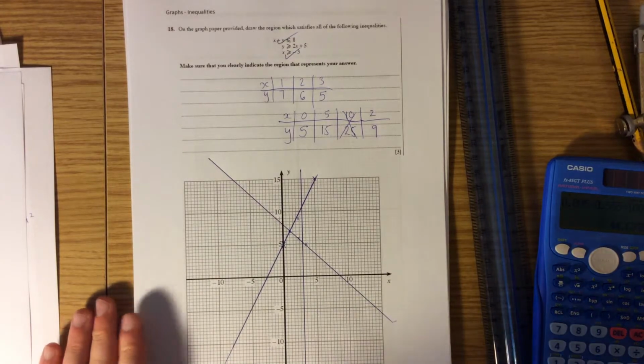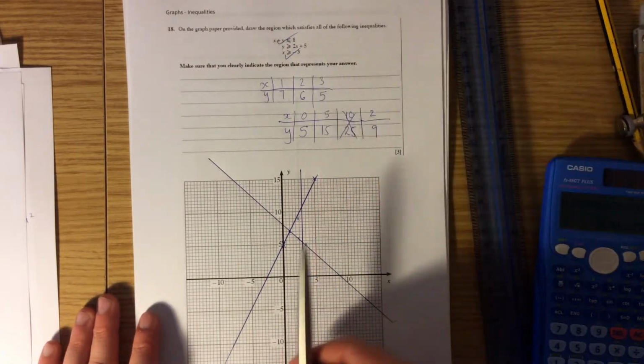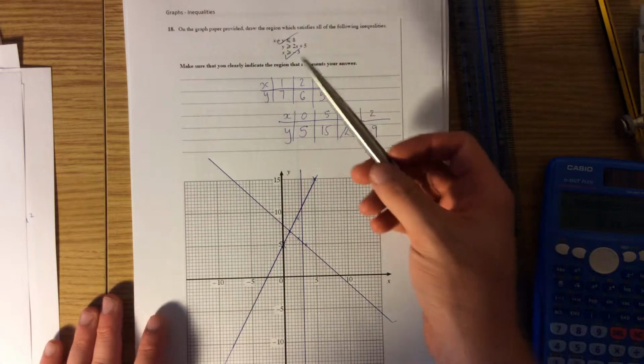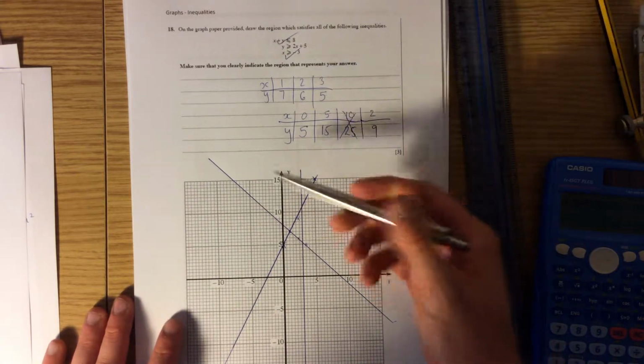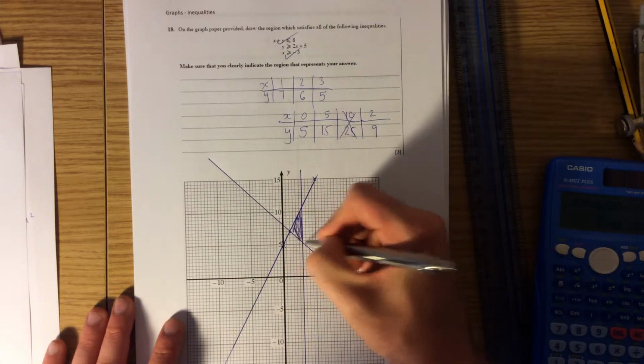So we need it to be bigger than -3, so it's going to have to be, sorry, x is going to be this triangle here where the 3 of them meet.